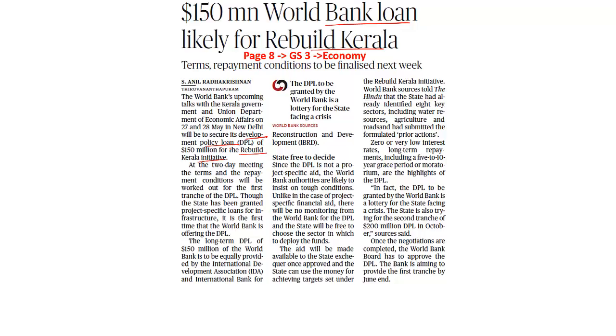This loan will be provided by the World Bank to Kerala to recover from its devastating floods in the year 2018, which led to human as well as infrastructural losses. This loan will therefore help Kerala to overcome the monetary deficit and help in faster recovery after the devastating floods that it saw in the year 2018. Now let's try and understand what this developmental policy loan is all about.